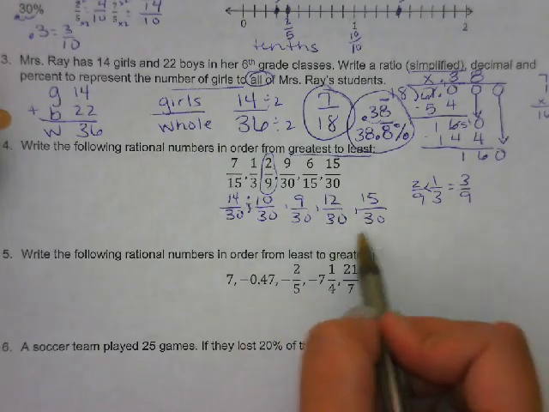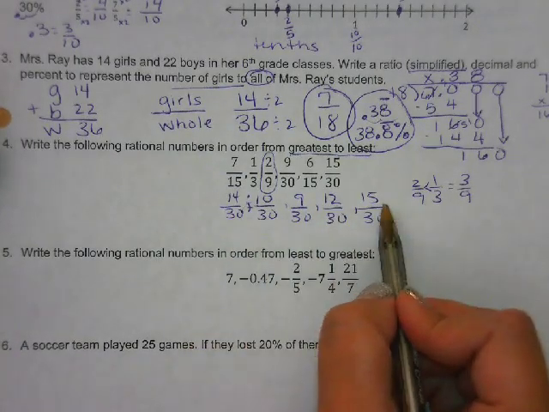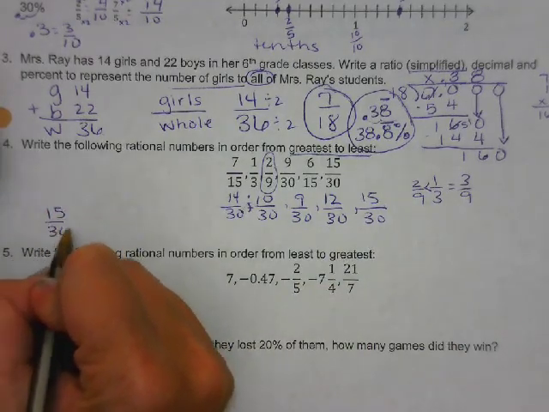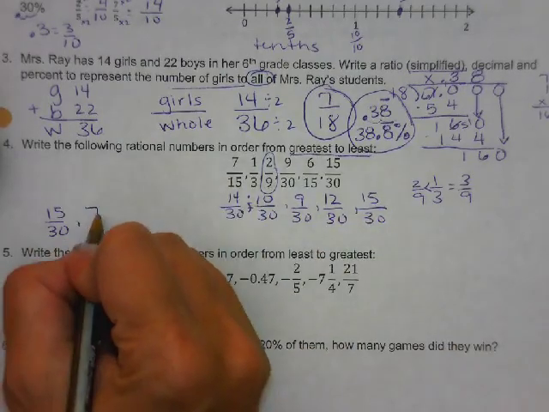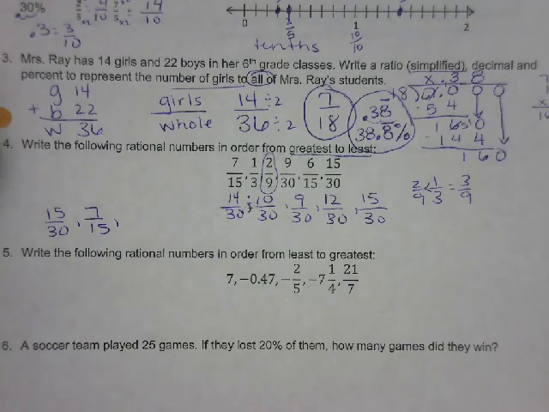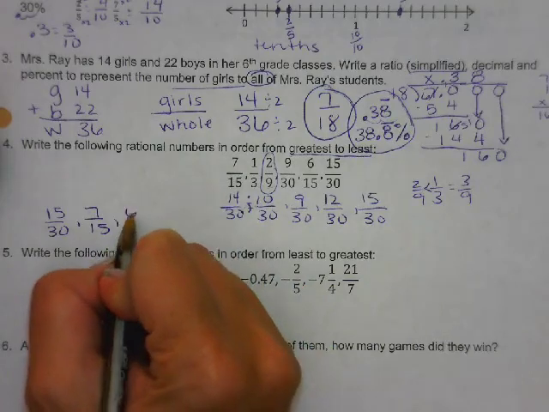Now we want greatest to least, so we're looking at big. So my highest numerator is 15. So I've got 15/30 is my largest. And then it goes to 14. I'm going to go ahead and write it as 7/15 because that's what it was. Then 12, which was 6/15.